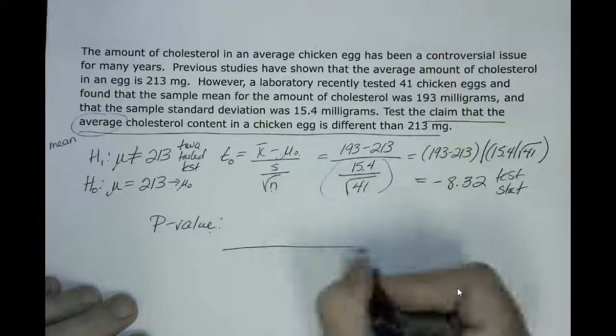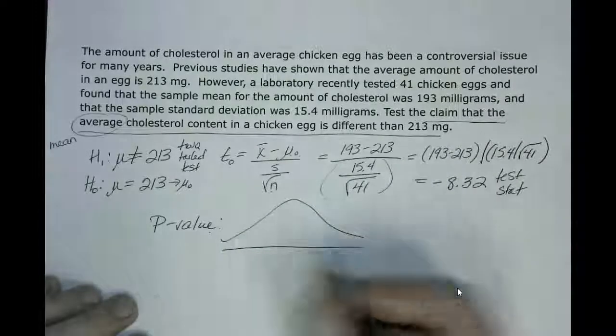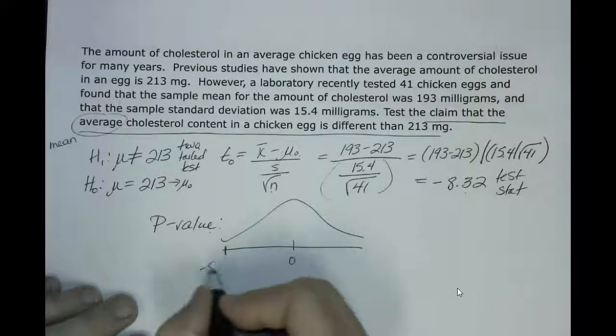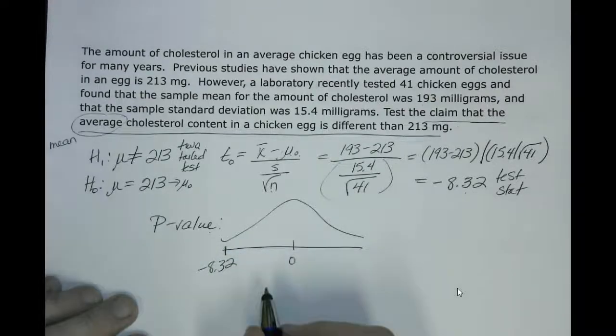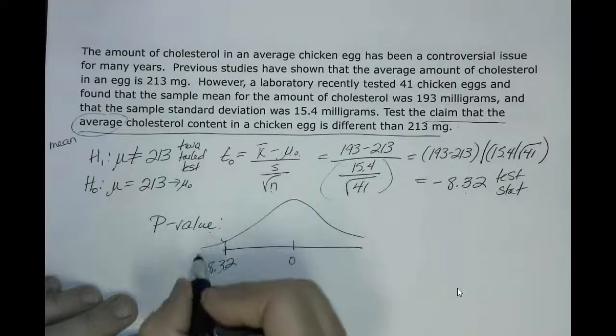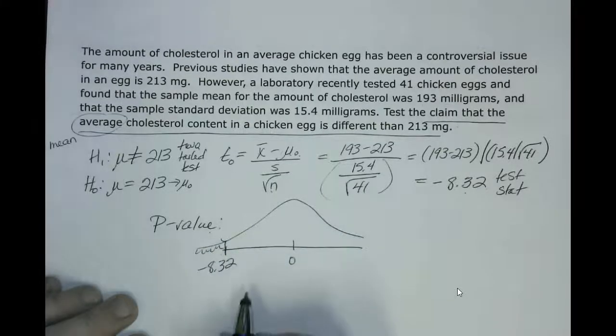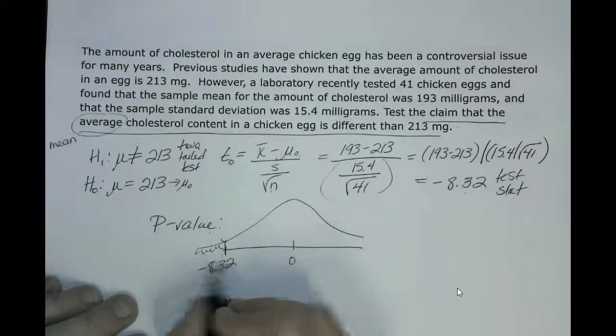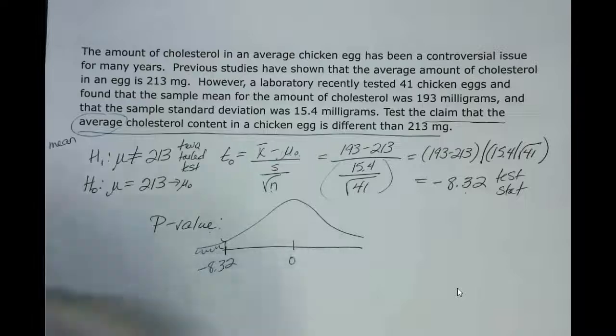So what we're going to do is draw a little picture. We're going to put our test statistic on here. So here's our test statistic way over here. Since this is to the left of 0, that means we're going to look in the left tail of our distribution. So if it were positive, we'd be looking at the right tail. Since it's negative, we're looking at the left tail.